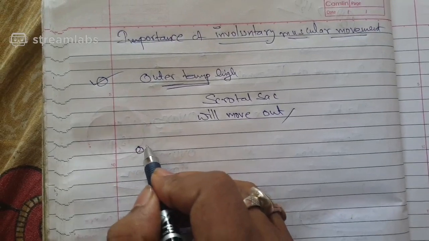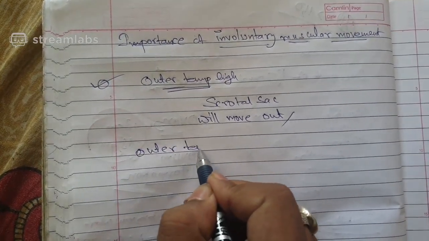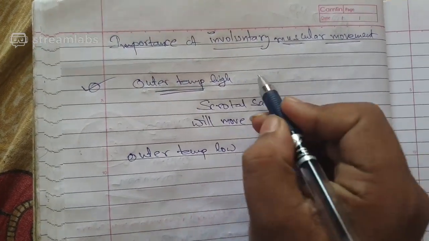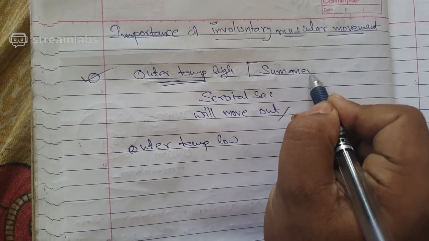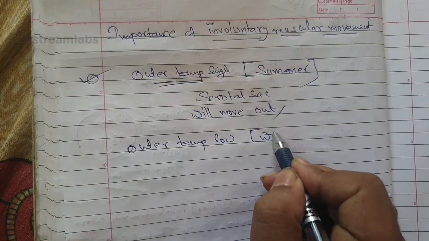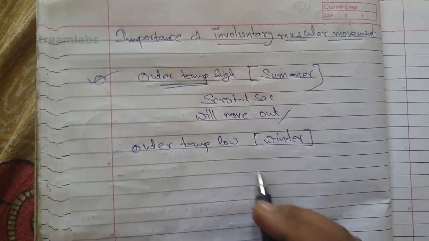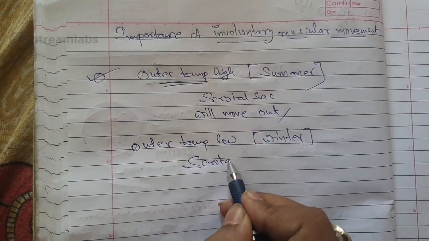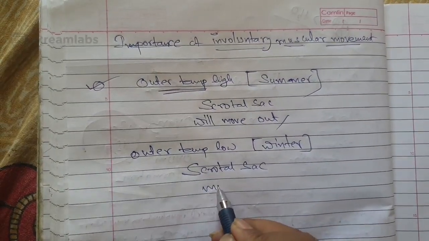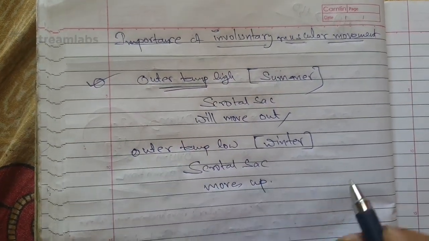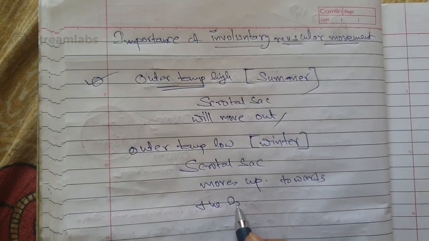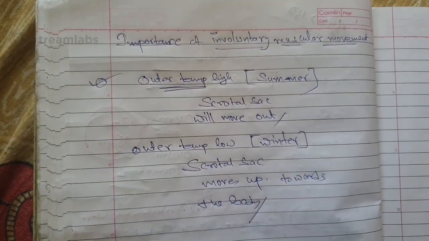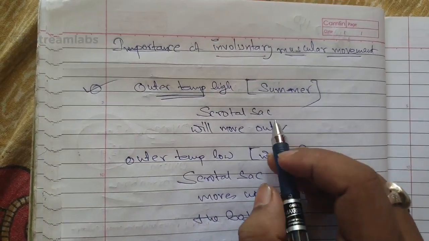And when the outer temperature is low, this is during the summer, and this is during the winter, when the outer temperature is low, what happens? The scrotal sac moves up towards the body, so that it can receive the heat of the body. Too low a temperature is also not good for sperm production.